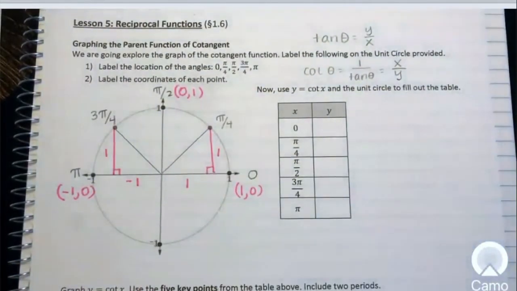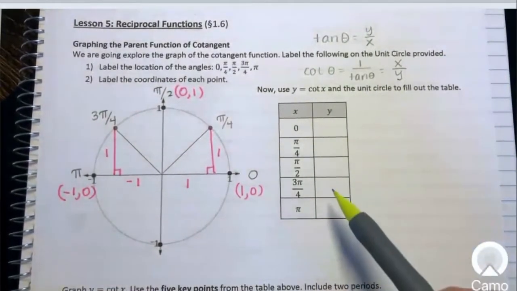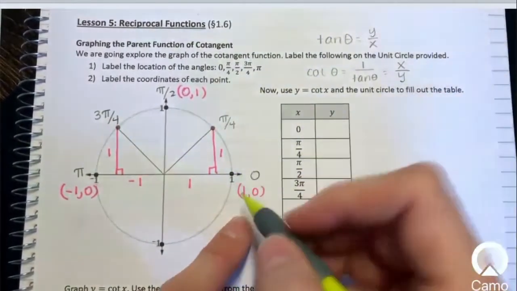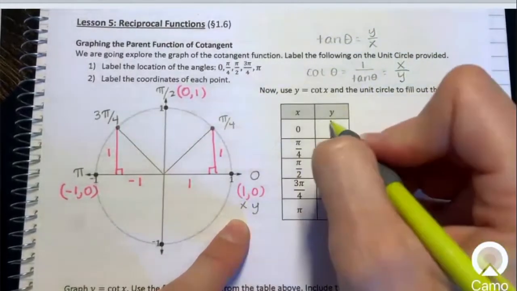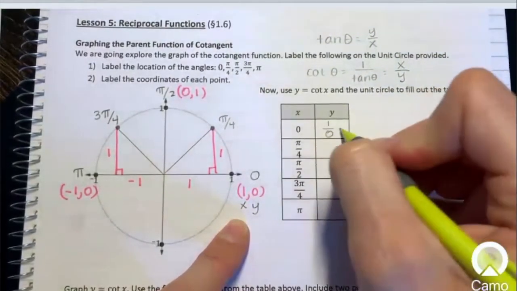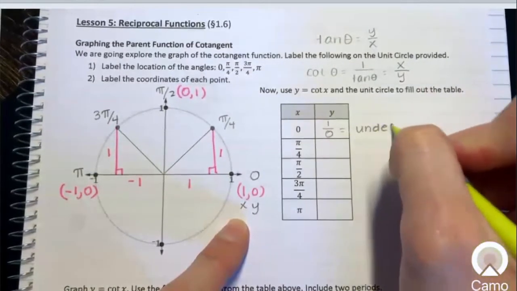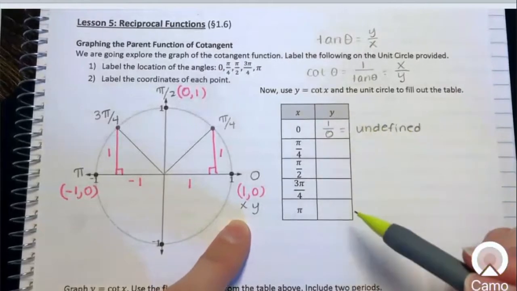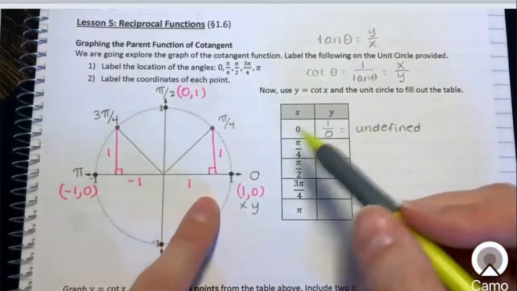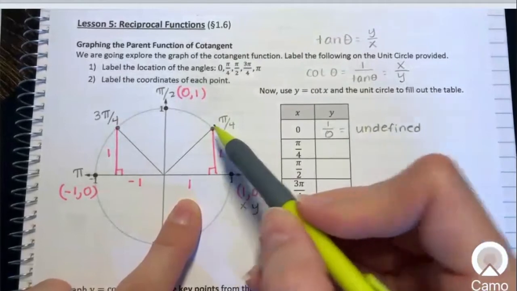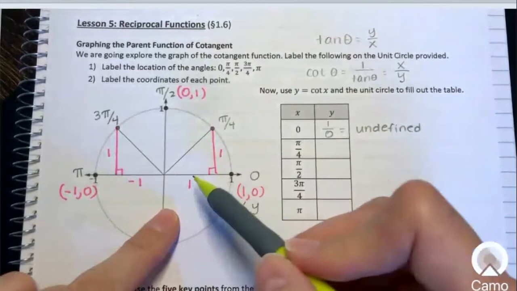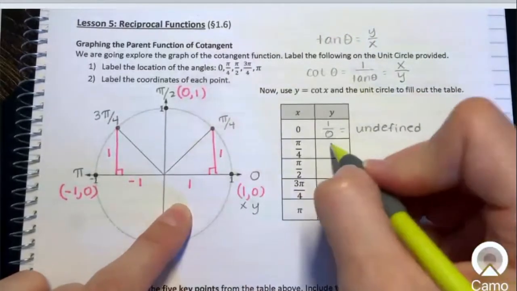So now that I have all of our angles and sides and coordinates labeled, we can go ahead and evaluate our cotangent function. So the cotangent of 0 radians is going to be x over y, so 1 over 0, and this will get an undefined value. So it looks like our cotangent function is going to have an asymptote similar to our tangent. Our next one, we know cotangent is the reciprocal of tangent. So instead of opposite over adjacent, it will be adjacent over opposite. So 1 over 1.